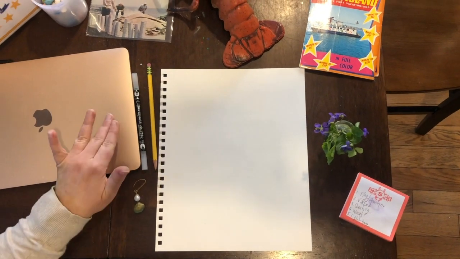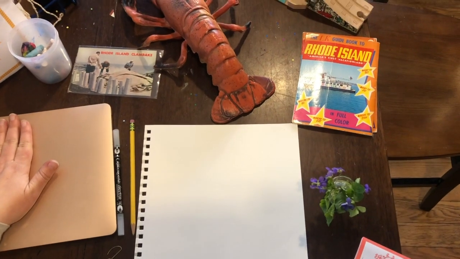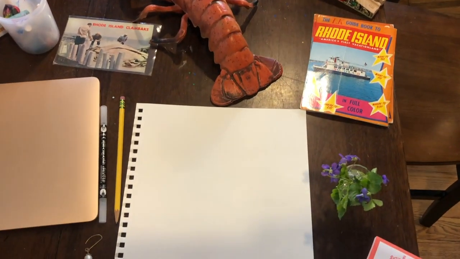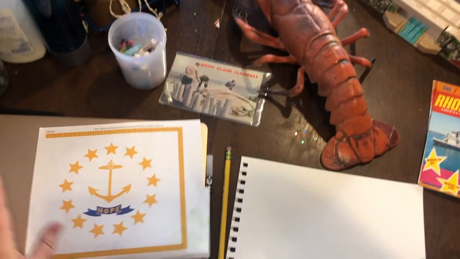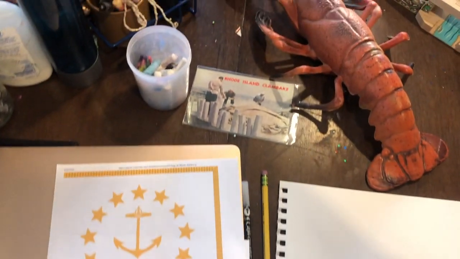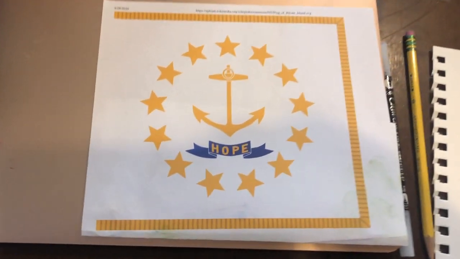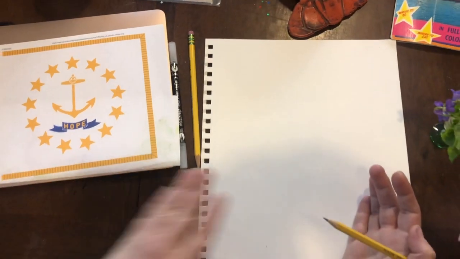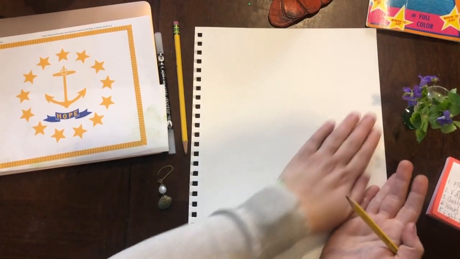I want you to take a moment and think of the symbols I shared with you, and take a moment to look at the slideshow and the presentation. Before you start, I want you to look through all those images and find what matters the most to you. And like I shared, what matters most to me is our state flag. So I want to put a lot of visual emphasis in my artwork on the Rhode Island flag. So I'm going to put it front and center, and I'm going to make it larger than all the other drawings.